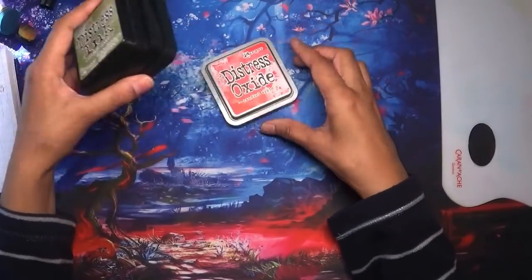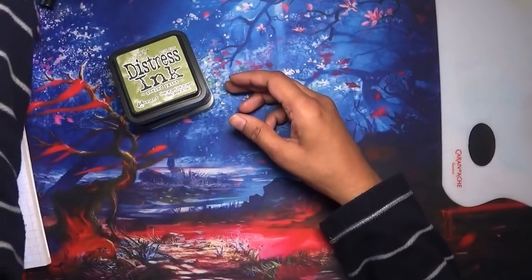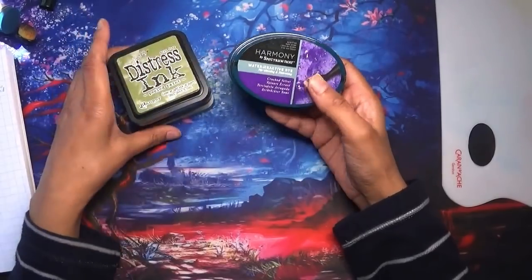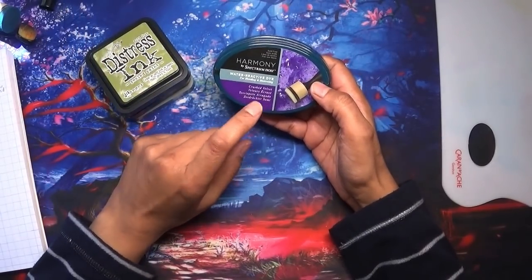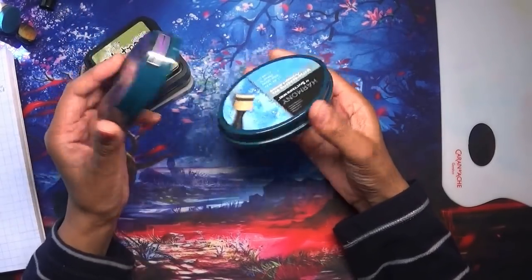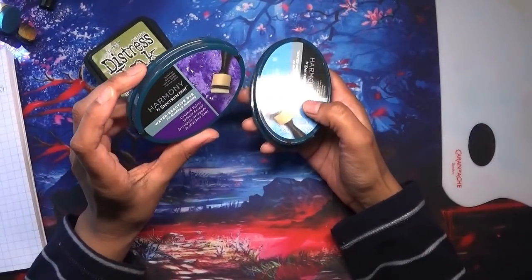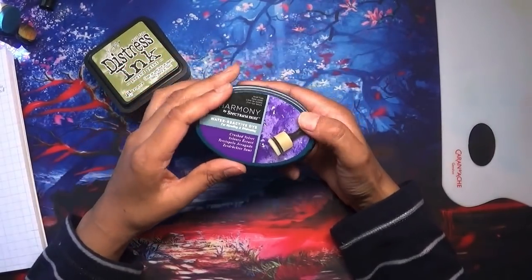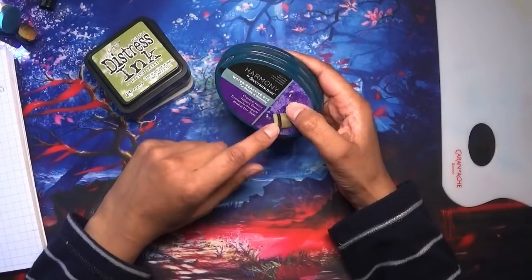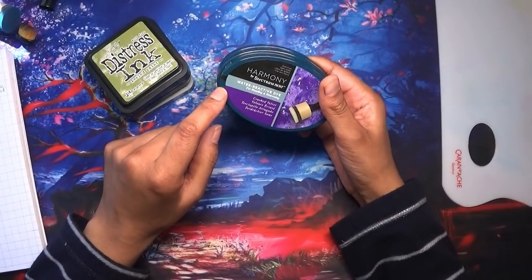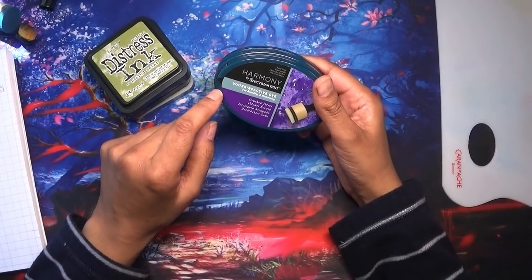Use a distress oxide as well, and then these are just some Spectrum Noir ones, which are really nice. The only issue is I find that these do go through a little bit, so I would only use these on single-sided pages. So this is the Harmony by Spectrum Noir water reactive dyes.